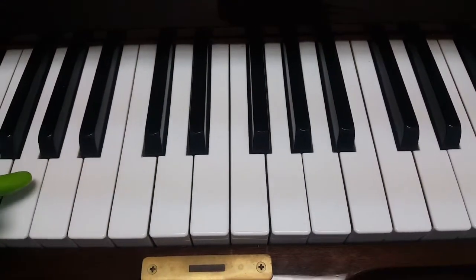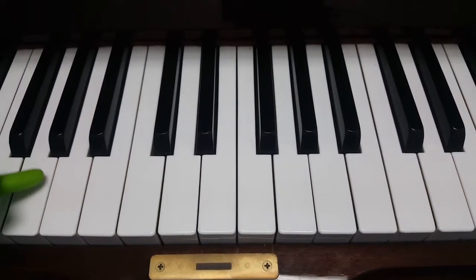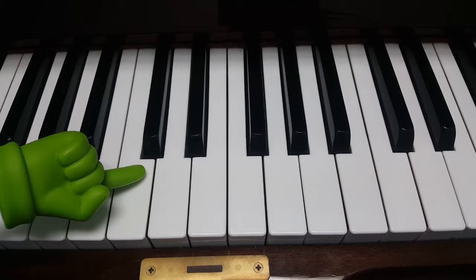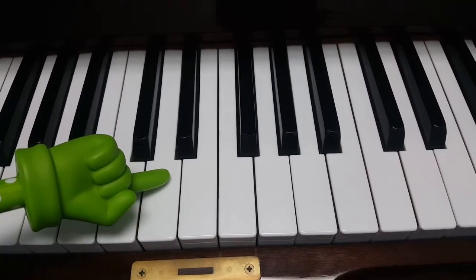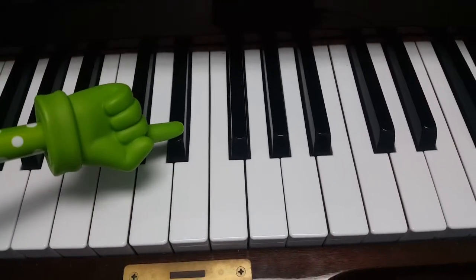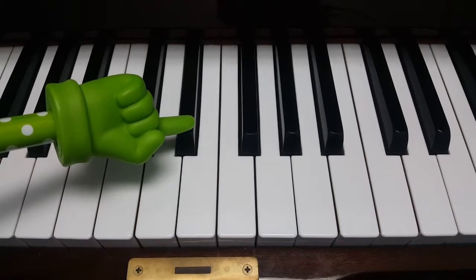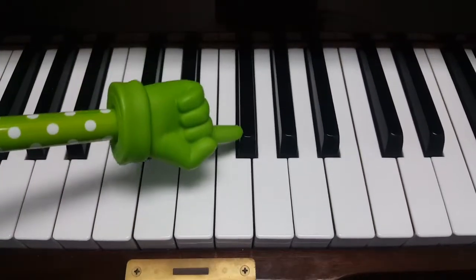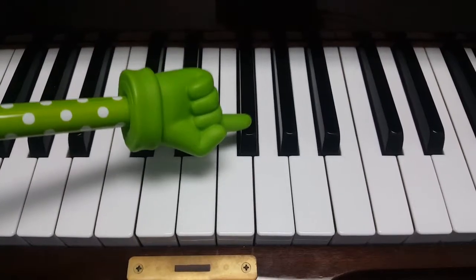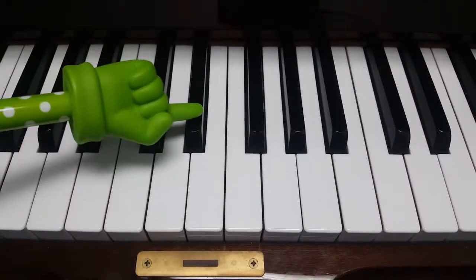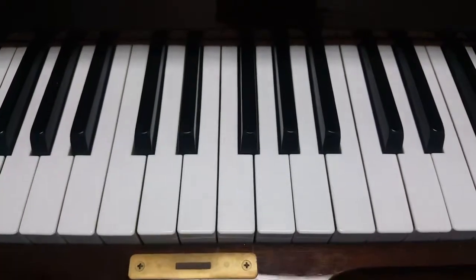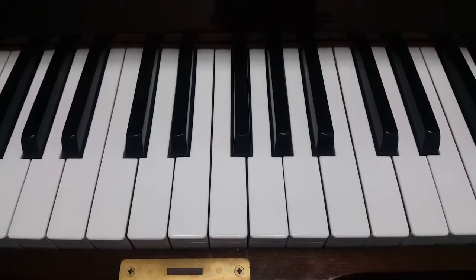When you go to play the harmonic scale, be careful. G, A, B flat is the third, C is the fourth, D is the fifth, E flat is the sixth, and in a harmonic scale, the seventh is raised. So you're going to not play the F, but the F sharp. So yes, you can have E flats and F sharps together, and then finish with G.